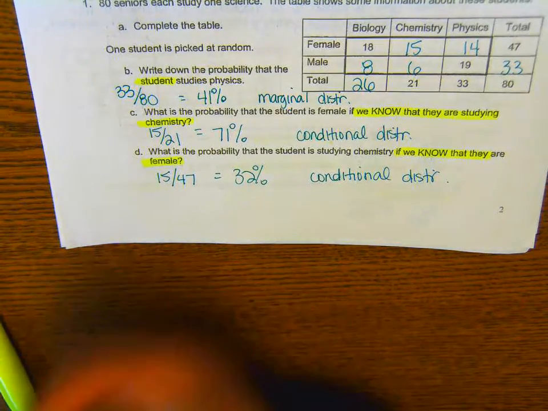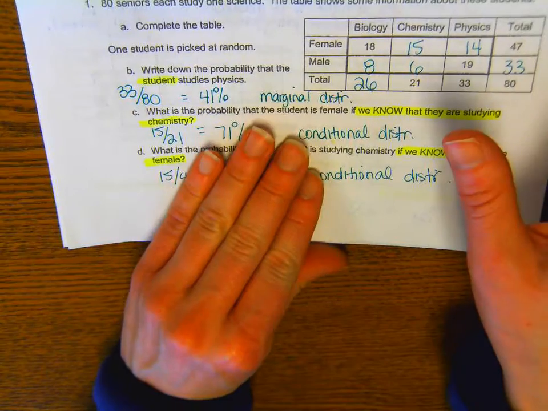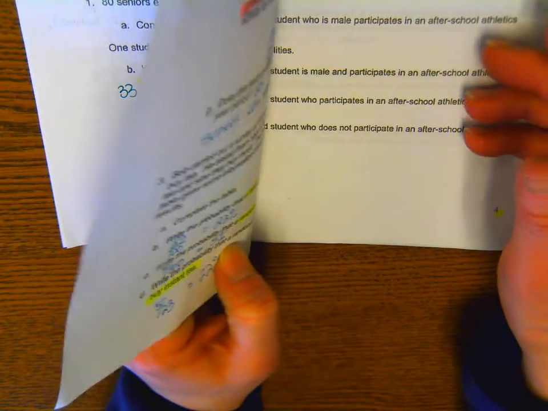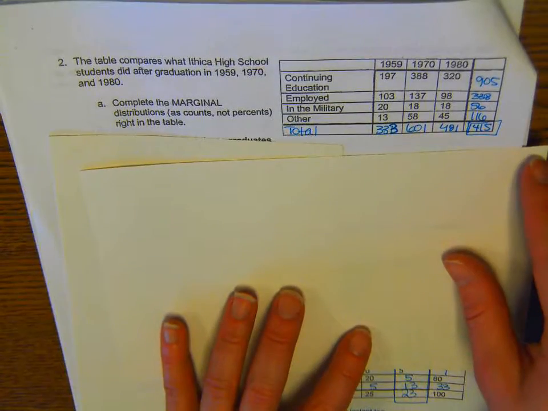Okay. Would you please take about 5 minutes, I don't want to give away my answers, to take a look at the next table. I'll leave these up here just to confirm you get the same thing as me.